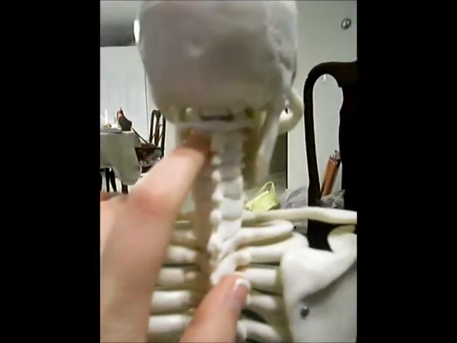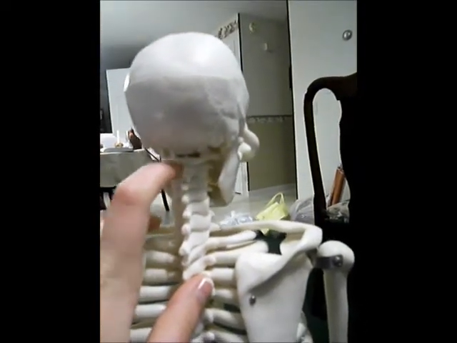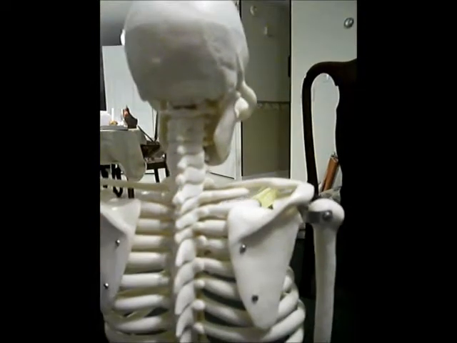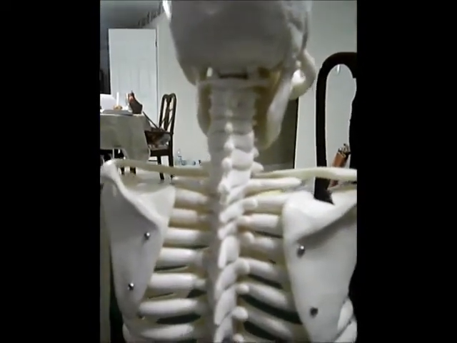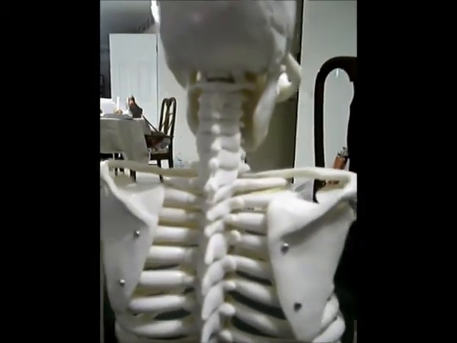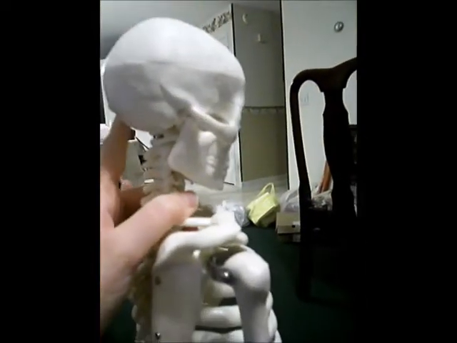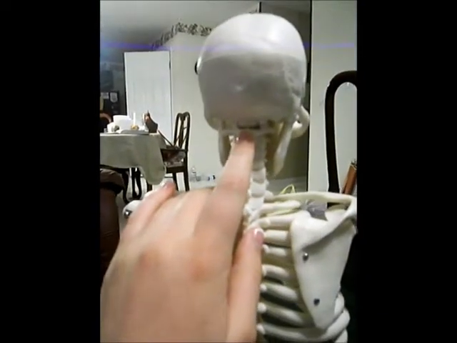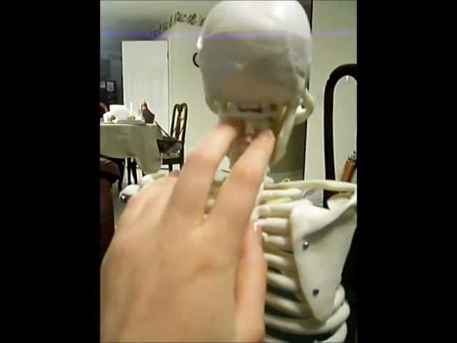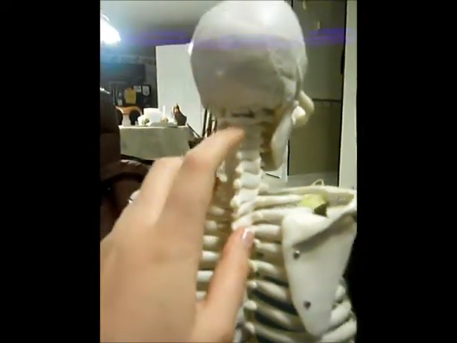C1 and C2 are a little more interesting. C1 is called the atlas. It doesn't have a body or a spinous process. It basically has two superior articular facets where the occipital condyles of the occipital bone rest, allowing us to nod our heads. And then the two inferior articular facets are for articulation with C2, or the axis vertebra.